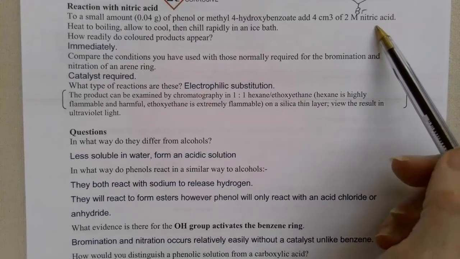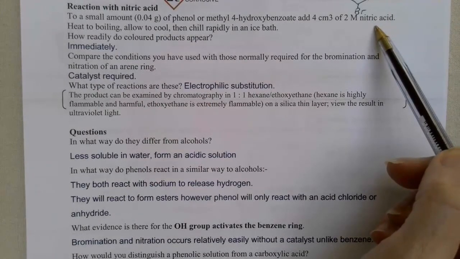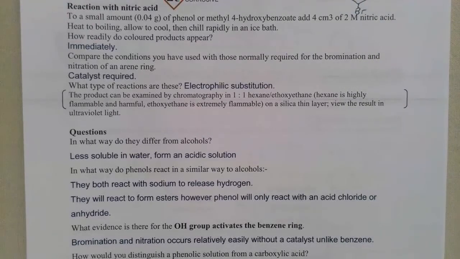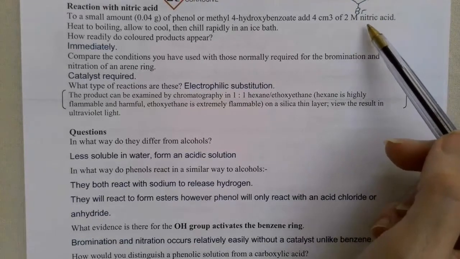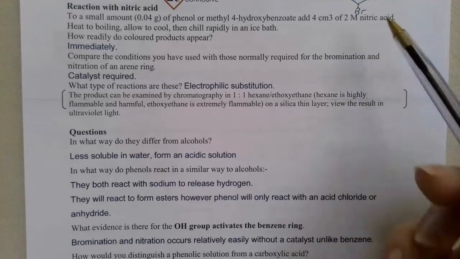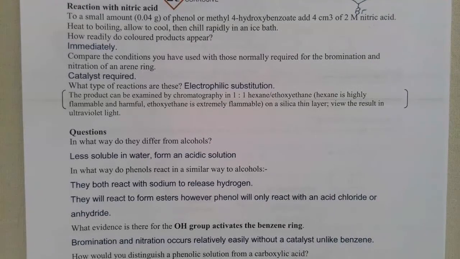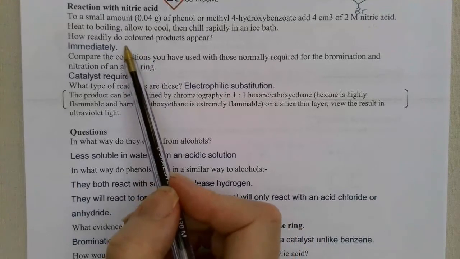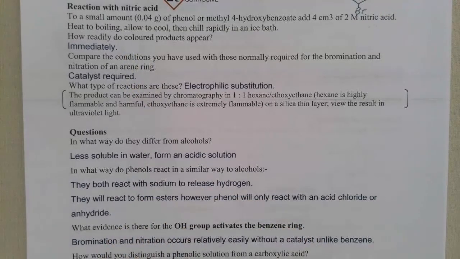So again, we can react it with nitric acid to make a nitrated product, but again you should notice we don't require the concentrated sulfuric acid catalyst, and we use 2 molar nitric acid, which is basically bench strength. And you will see a coloured product being produced pretty much immediately, and you don't need the catalyst. But again, it is still electrophilic substitution.